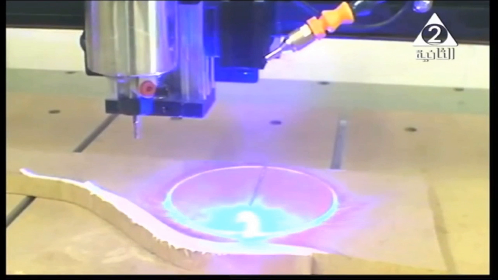Still talking about applications of laser. Since laser can concentrate a lot of energy onto a very small area, laser can be used to drill in metals, even in diamonds.